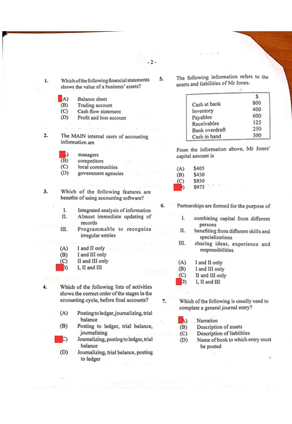Moving along, question 4. Which of the following list of activities shows the correct order of the stages in the accounting cycle before final accounts? A. Posting to ledger, journalizing, trial balance. B. Posting to ledger, trial balance, journalizing. C. Journalizing, posting to ledger, trial balance. And D. Journalizing, trial balance, posting to ledger. Of course, we know that journalizing comes before posting to ledger and then the trial balance before the final accounts. So the answer is C.